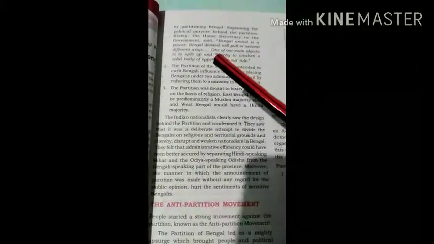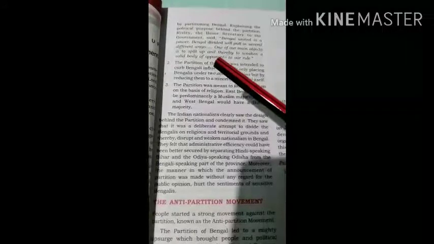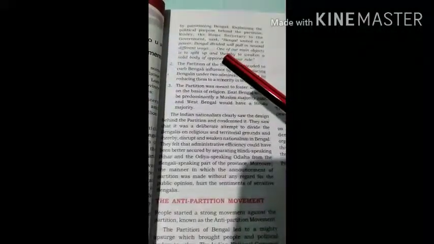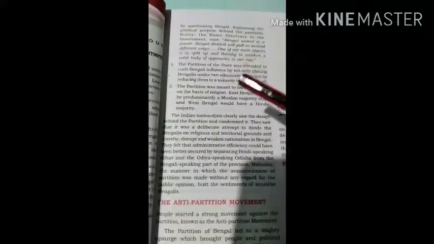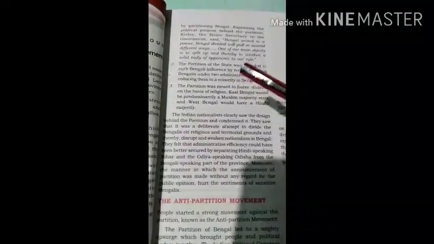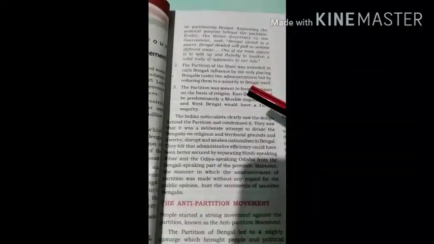So here the Home Secretary said that Bengal has to be divided, and also the strong national movement could be weakened with the partition of Bengal.